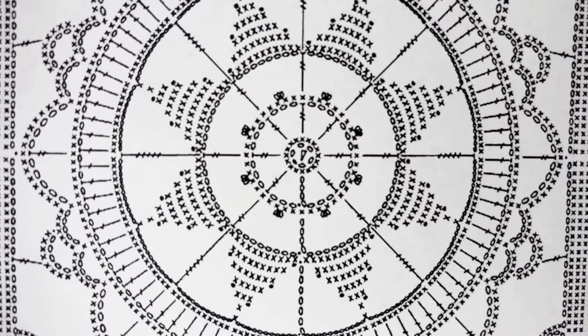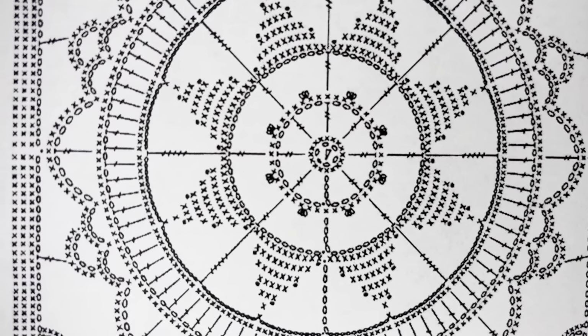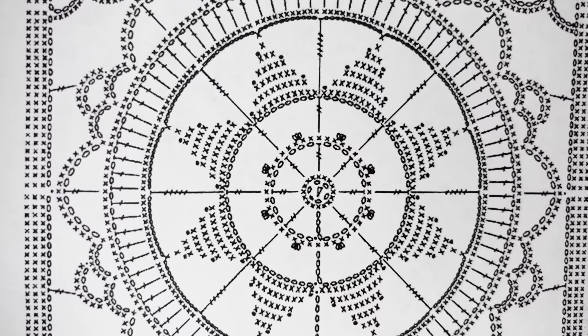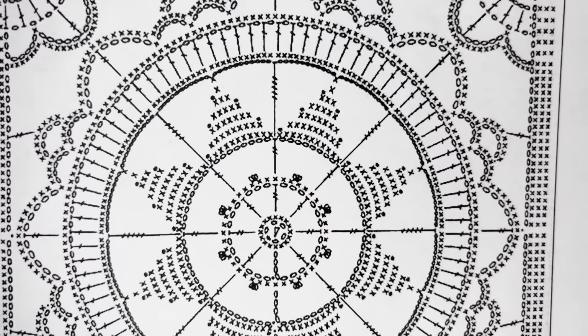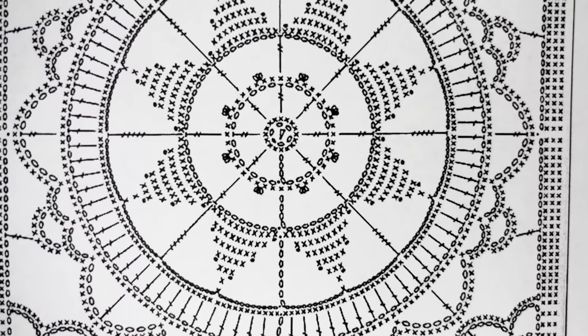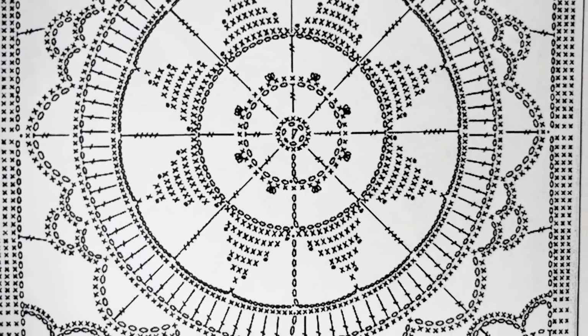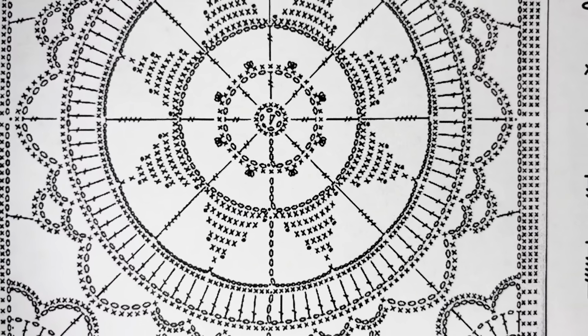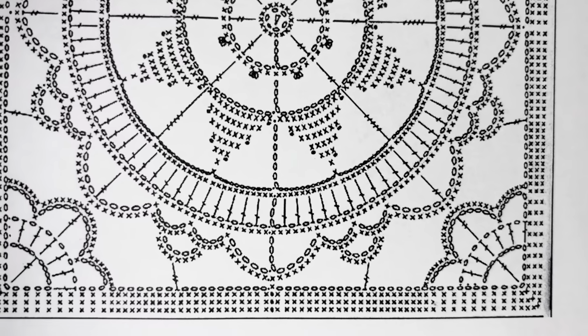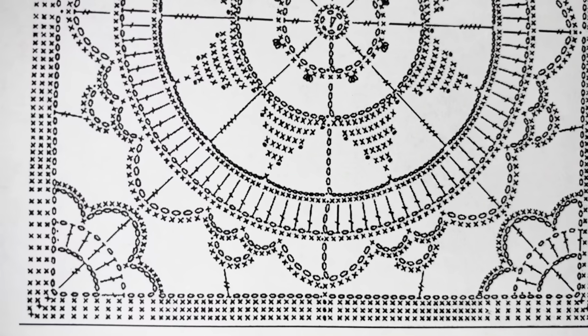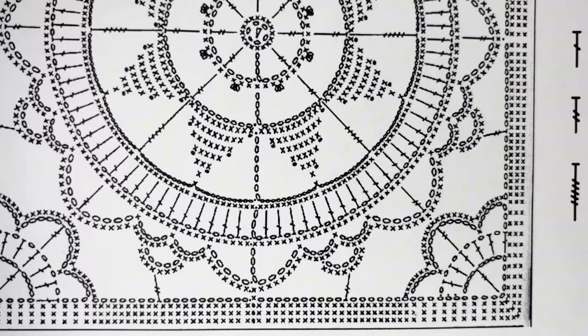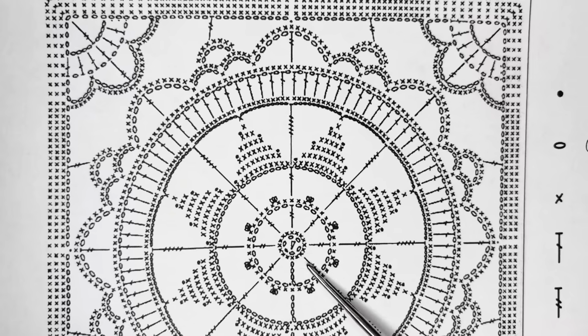I'm personally doing this doily for the first time. I've never done this before, so it will be quite a journey for me together with you. I don't know the final result, so I'm really excited to start it because I think it's really pretty. So let's start.